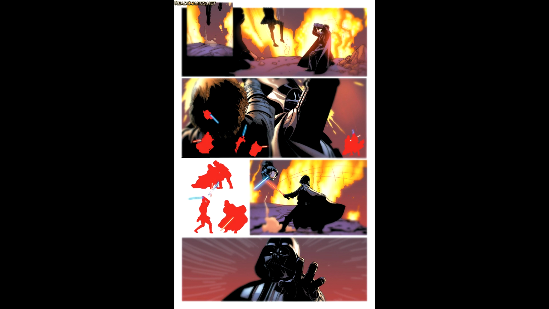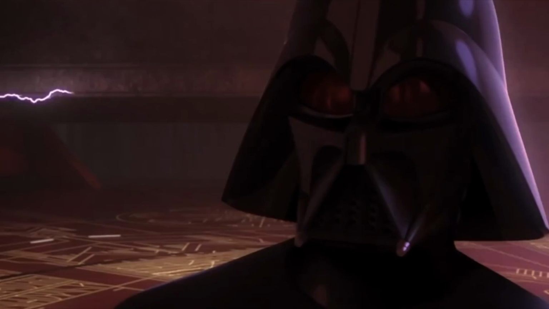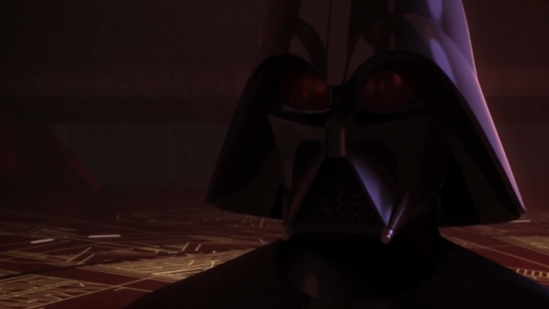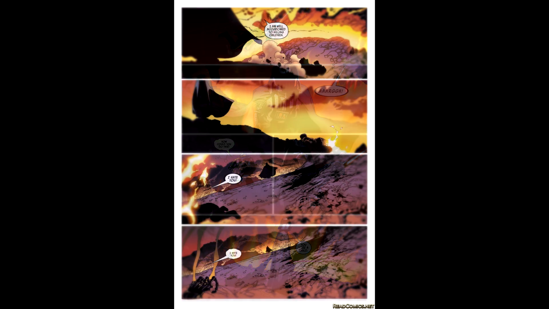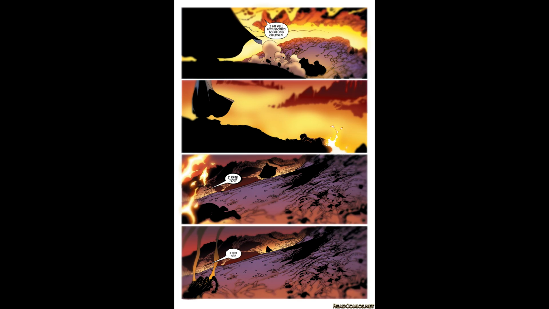This is very much a symbolic fight because of this line: "Anakin Skywalker was weak. I destroyed him." Because he really did. Darth Vader killed his weaker self, Anakin Skywalker.